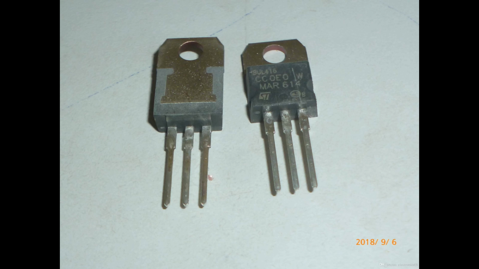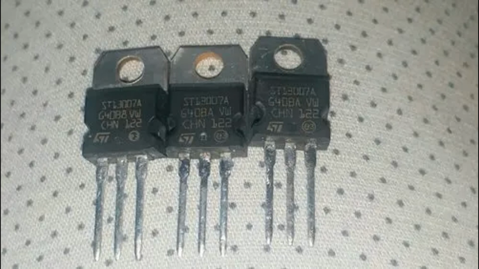Digital modulation. Transistors are also used in various digital modulation schemes, such as amplitude shift keying, ASK, frequency shift keying, FSK, and phase shift keying, PSK. These modulation techniques are widely used in digital communication systems and are implemented with transistors in transmitter and receiver circuits.